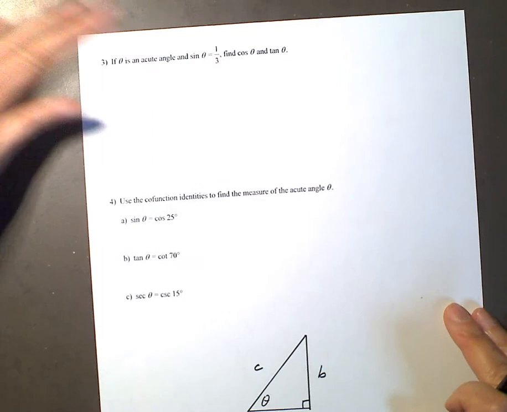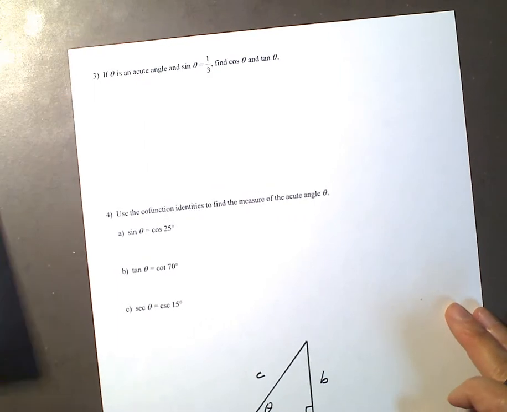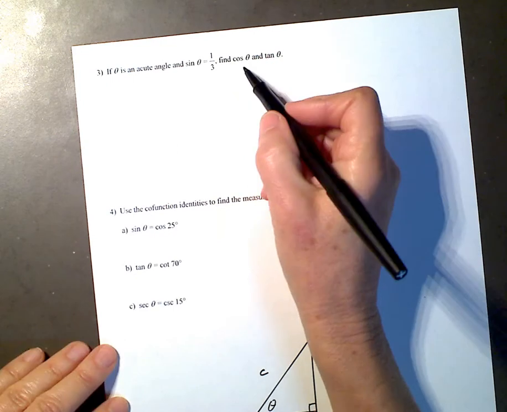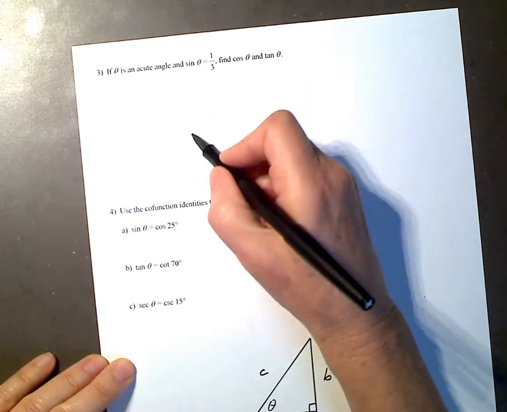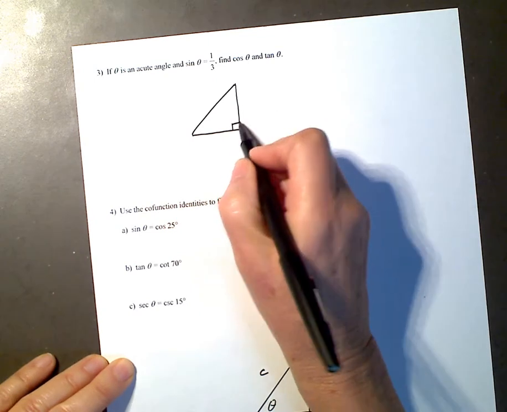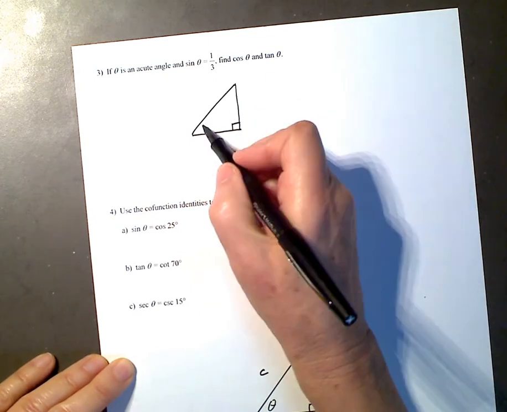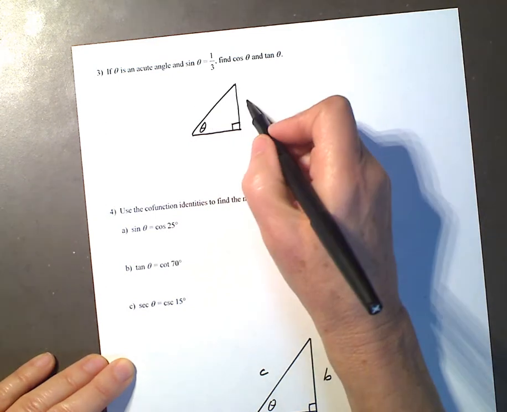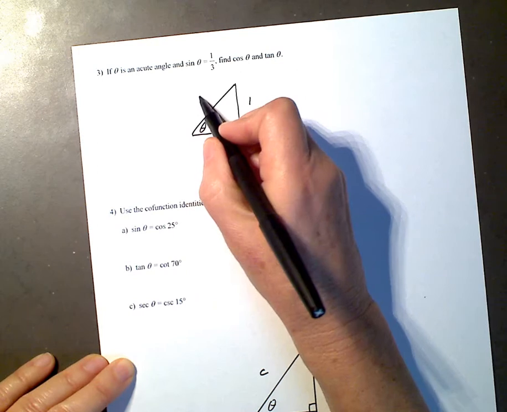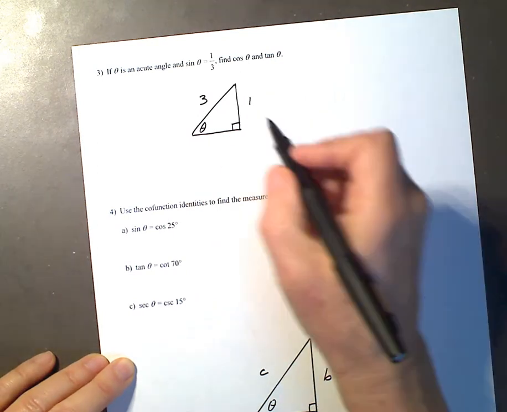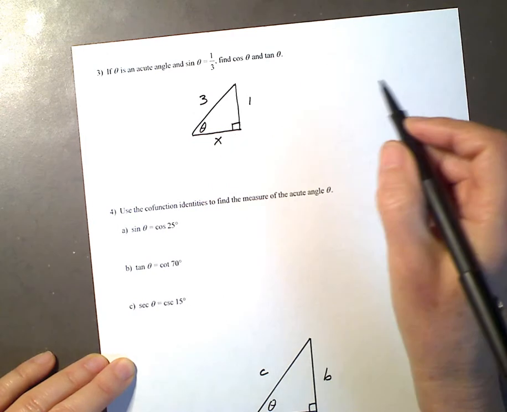Now, let's say instead of a diagram, we're just given information about an angle theta, and its sine is 1 over 3, and we're supposed to find the cosine and tangent. So just sketch a little right triangle, put theta here, and the sine is 1 over 3. This isn't really drawn to scale, but it's saying this side would be 1, and the hypotenuse would be 3. So I want to find this other leg length, so I'll use the Pythagorean theorem.